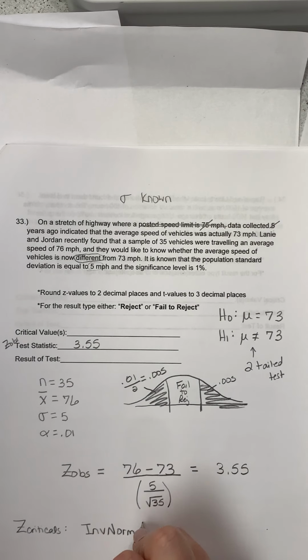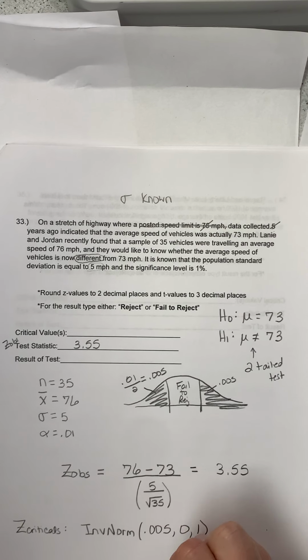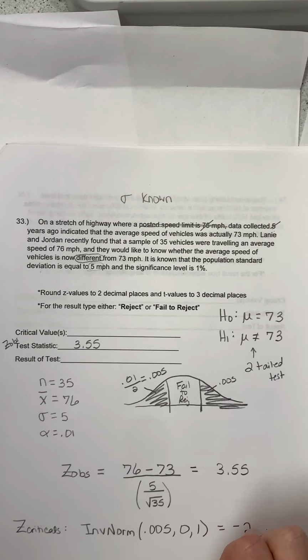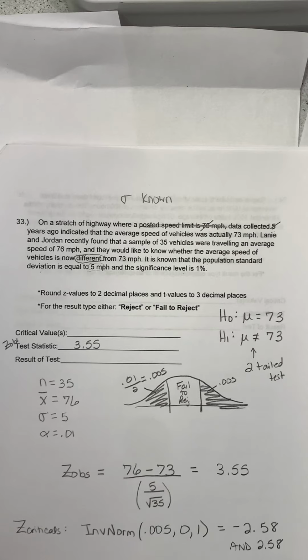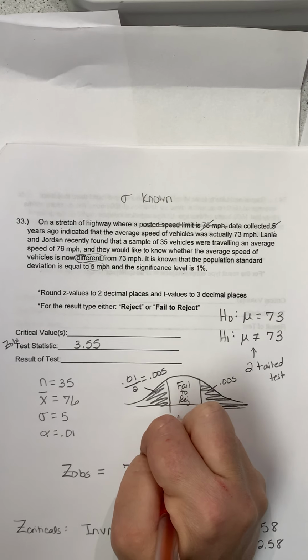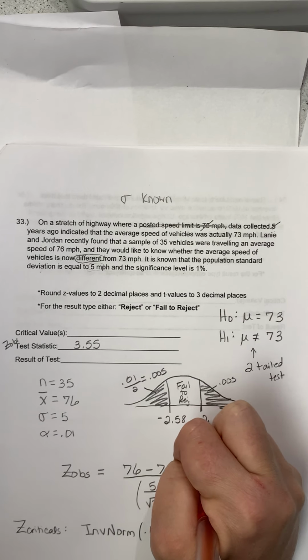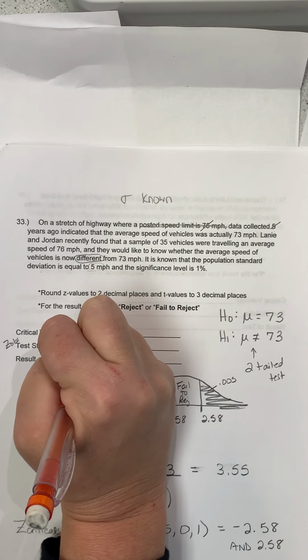So we're going to use 0.005, comma 0, comma 1, and that gave me negative 2.58. But we are also going to use positive 2.58. So here's negative 2.58. Here's positive 2.58.